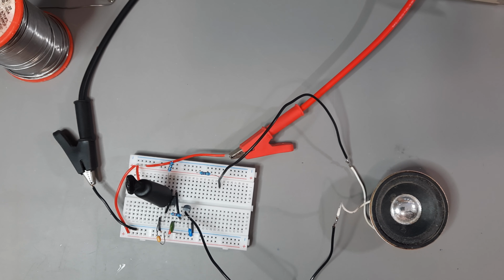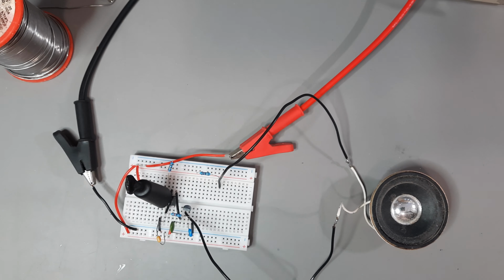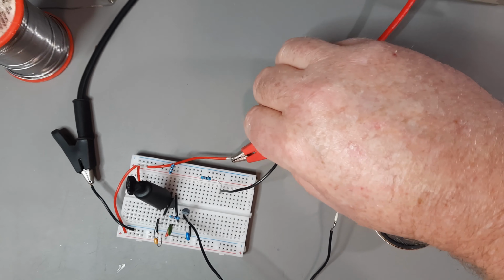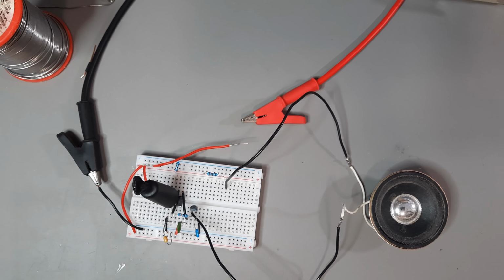So what I have here is a 555 timer with an LDR, Light Dependent Resistor, a few more components, and essentially it's an astable multivibrator. So let's turn off that fantastic music for a moment, and what I'll do is show you the circuit.